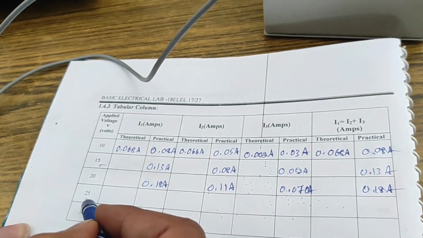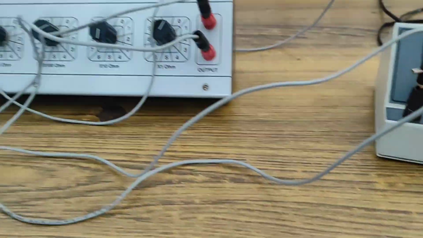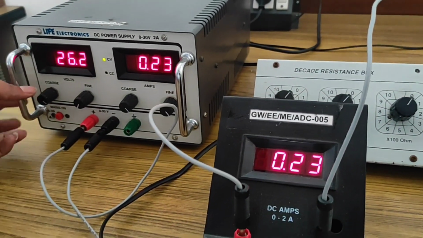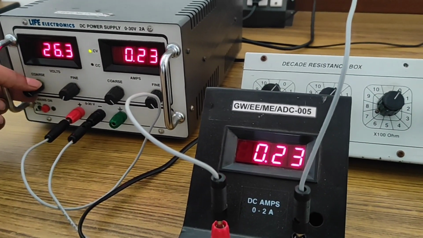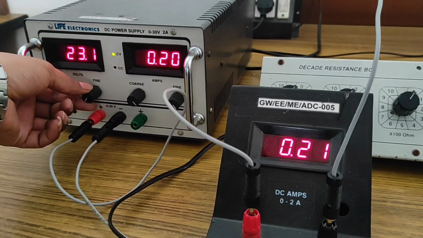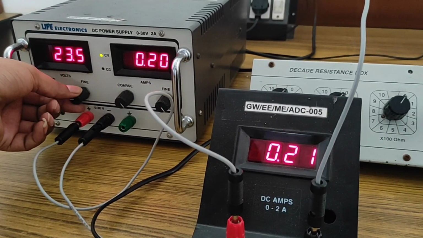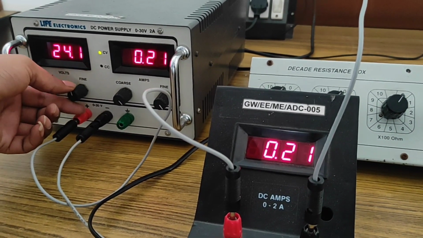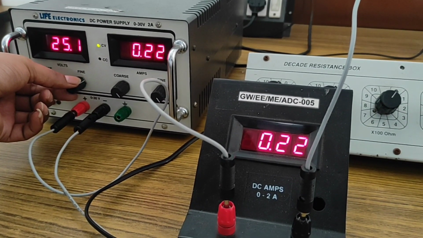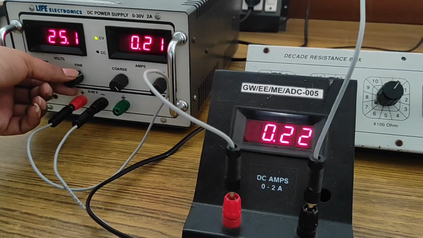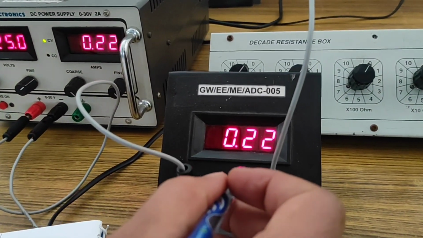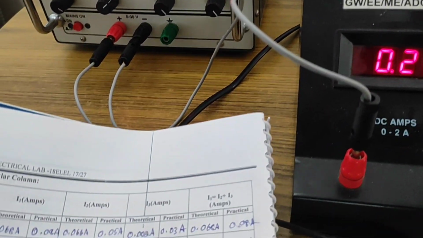Now I'll increase the voltage again to 25 volts. Now the voltage is set to 25 volts, and you can see the current has again increased because of the increase in the voltage.